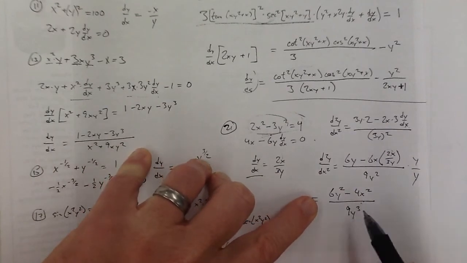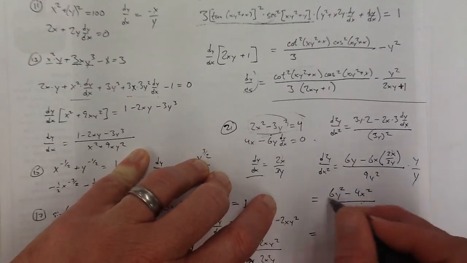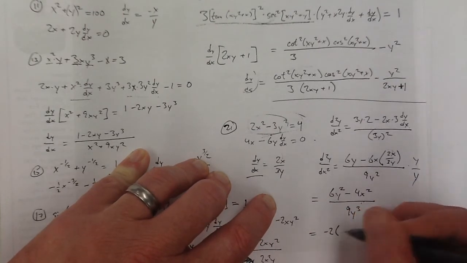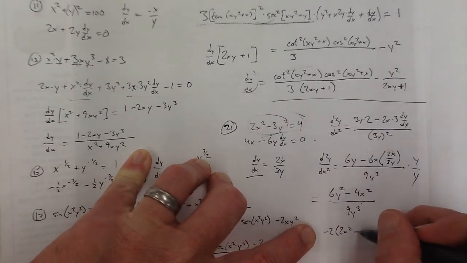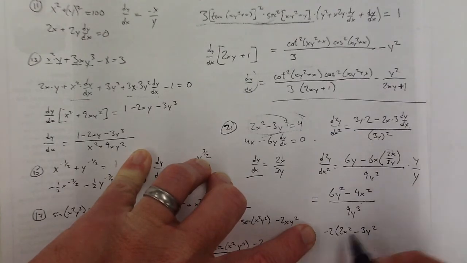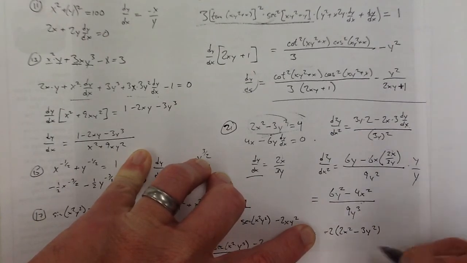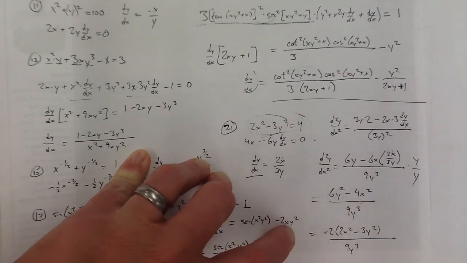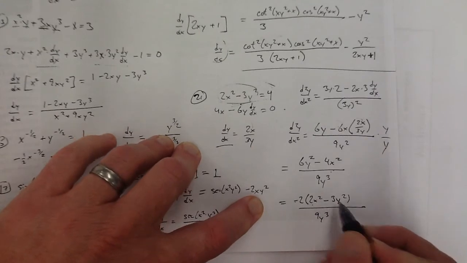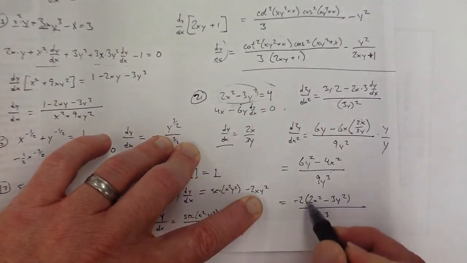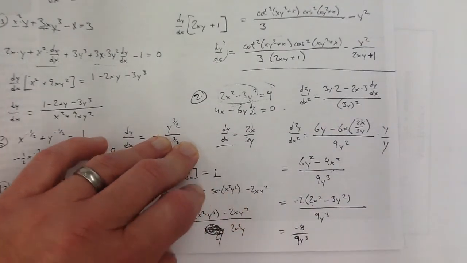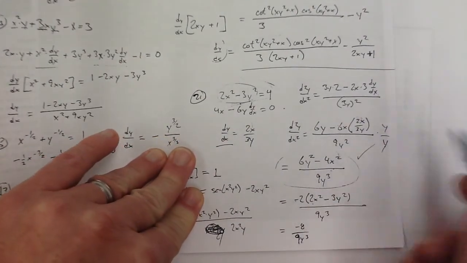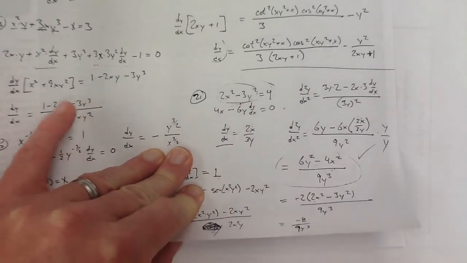If you look carefully at this, this right here could be written negative 2 times 2x squared, because that is negative 4x squared, right? Minus 3y squared. Minus times minus is positive, like that, over 9y cubed. And of course, 2x squared minus 3y squared is 4. So that's just 4, and that's how they got that. Is this wrong? No, this is absolutely correct. Is it okay if you miss that? Yeah, sure. Don't fret about that, even for a minute.